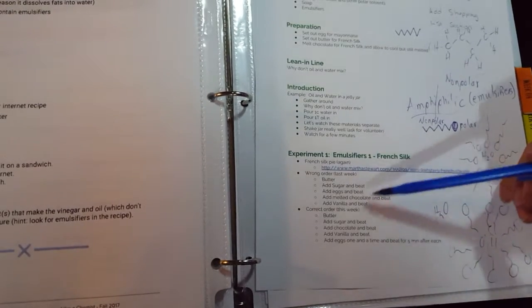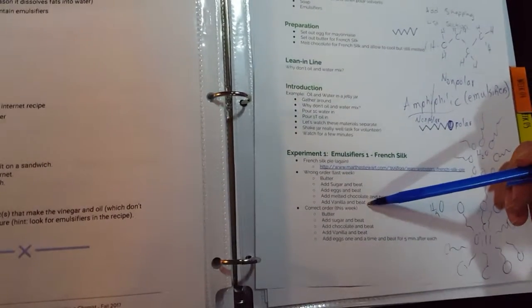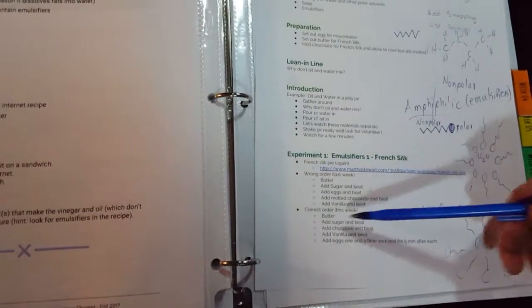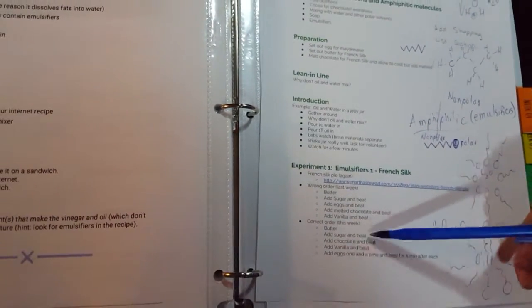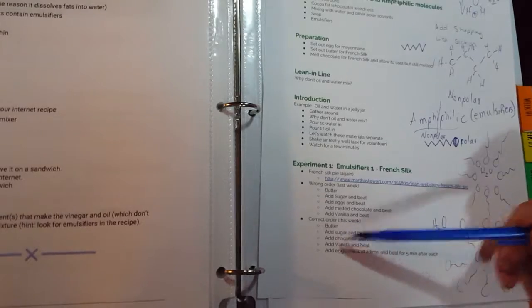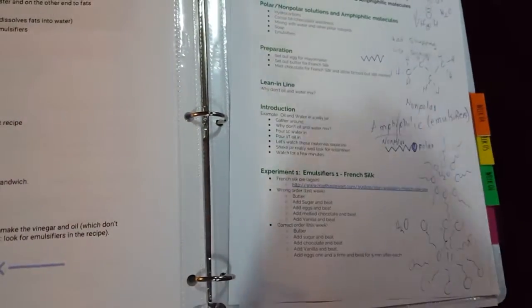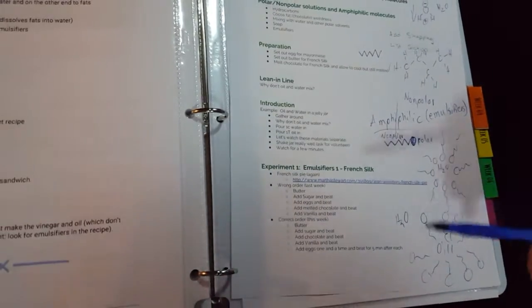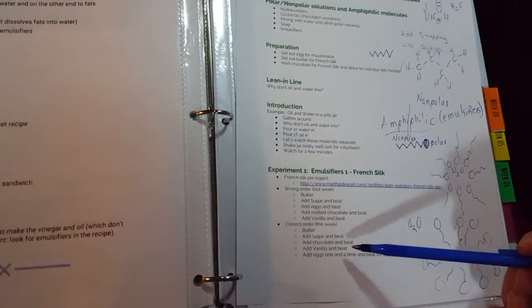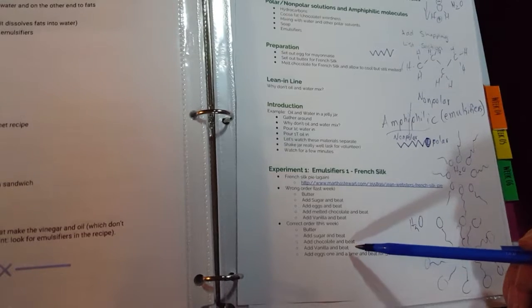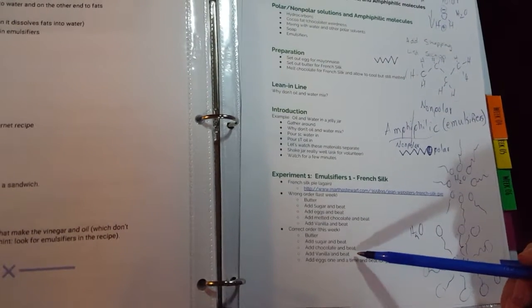And vanilla is an alcohol. It's polar. And so there's something magic about if you put the butter and the sugar and the chocolate first. Butter, sugar, and chocolate are all going to be in the nonpolar category. Okay, so it forms this nice, neat, even thing. But then you throw in the vanilla. Vanilla is an alcohol, so I don't exactly know why it works that way.